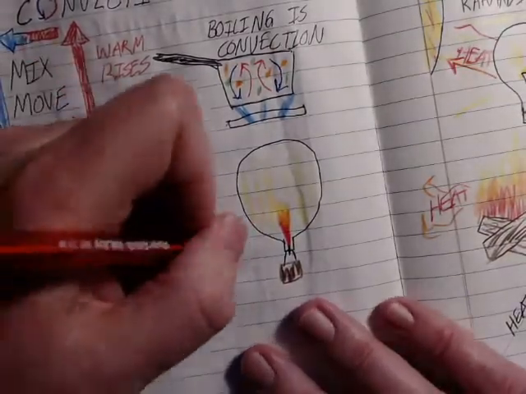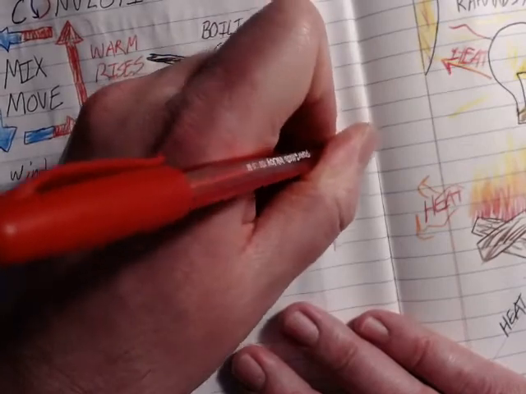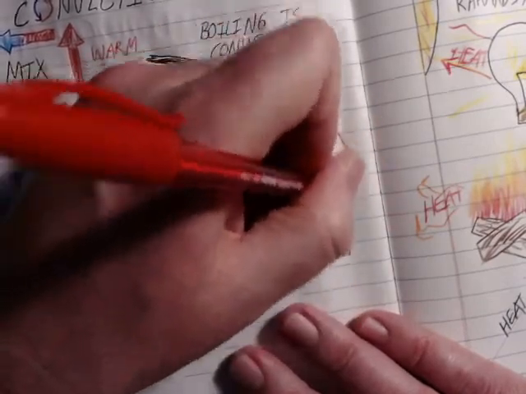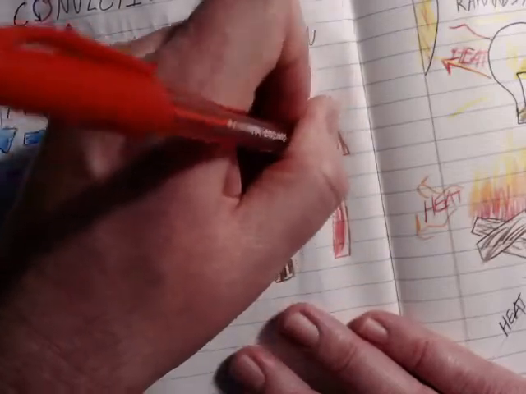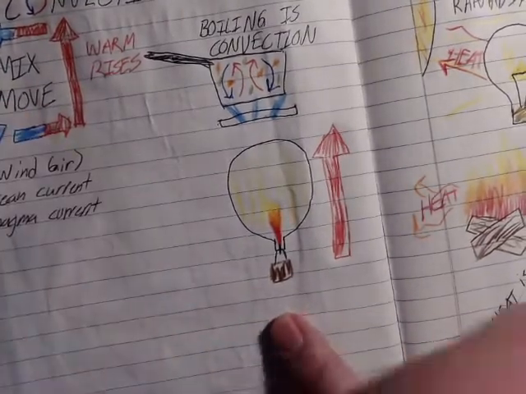The warm air rises. Warm rises. This is a hot air balloon, and this is exactly how they work.